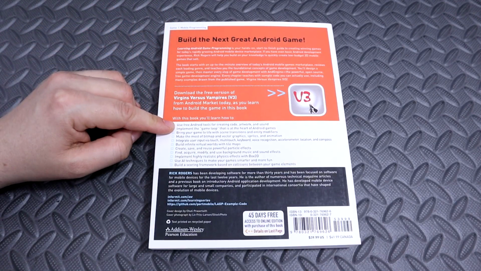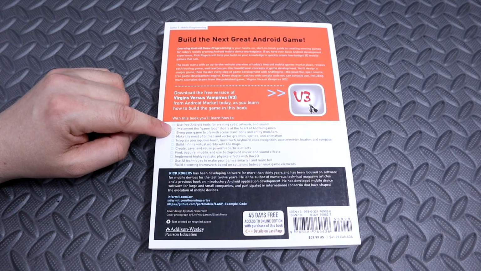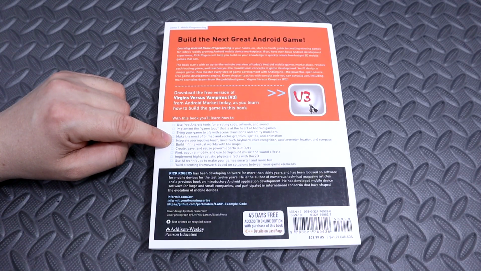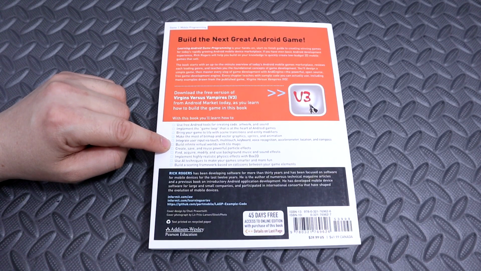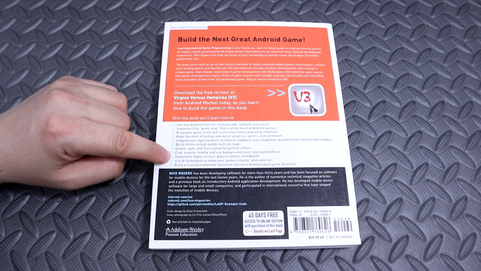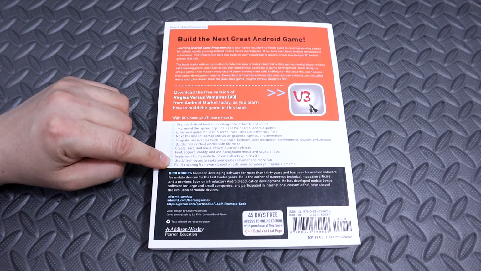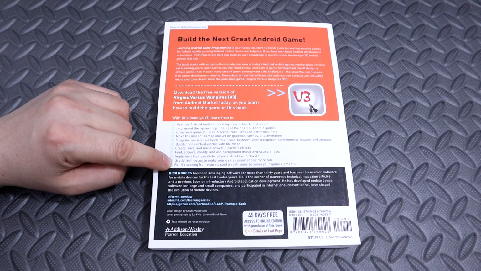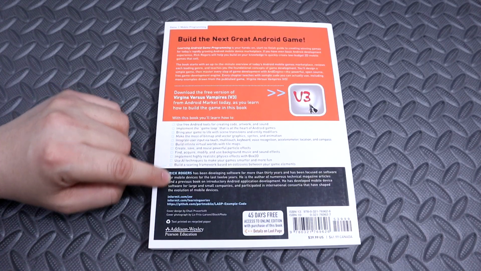With this book, you'll learn how to use free Android tools, implement the game AI techniques to make your game smarter and more fun, and build a scoring framework based on collisions between your game elements.